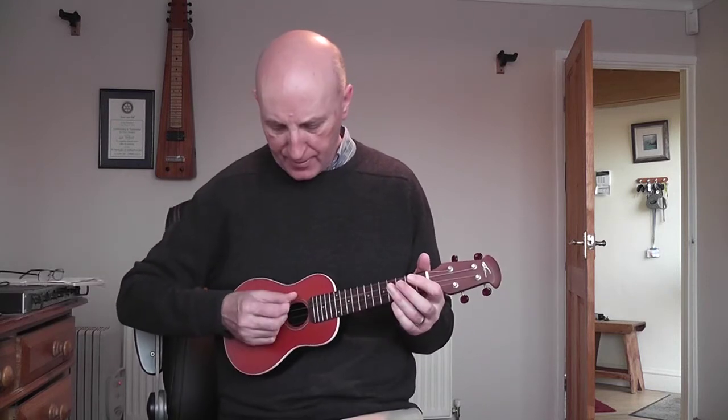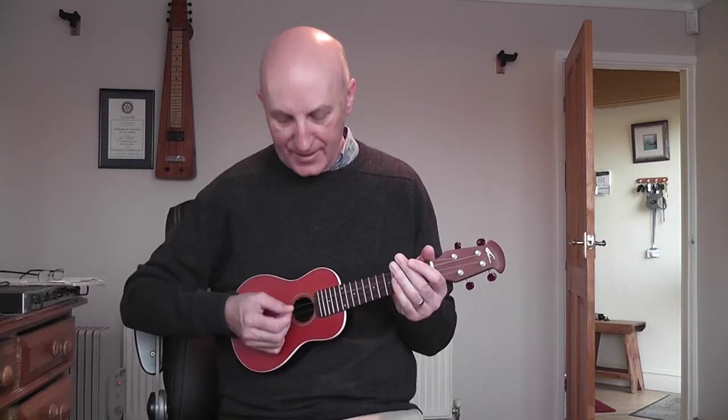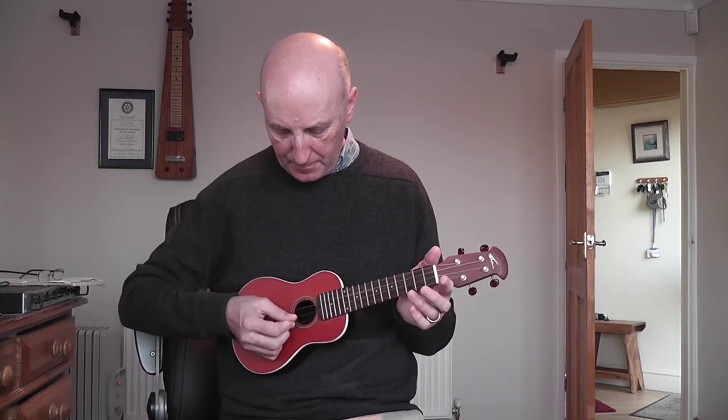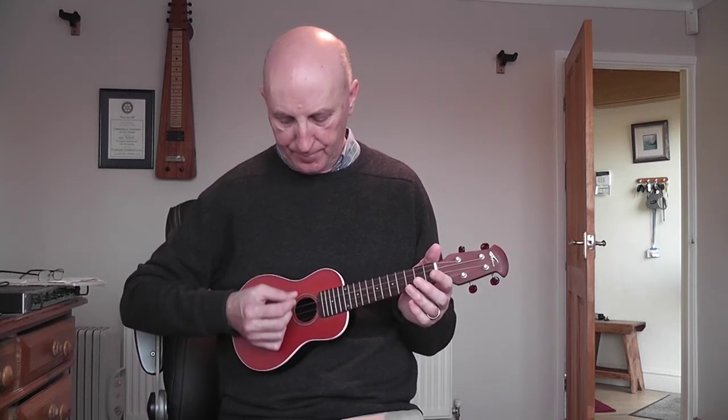Now I'm holding the ukulele underneath with my fingers and playing the notes with my thumb. I could use a plectrum, get a different sound. It's a slightly thinner sound. But I actually think for this tune the thumb sounds better. So the first line, pretty straightforward.